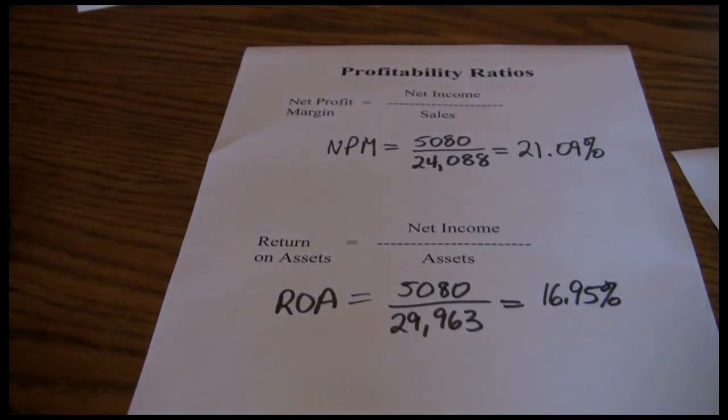The return on assets is going to be something that's very industry dependent. Some industries are asset intensive. They take a lot of assets, and those are going to have lower return on assets. Some industries are less asset intensive, and therefore they'll have higher levels of return on assets. Coca-Cola's 16.95 is a very comfortable return on assets. Not quite as impressive as their net profit margin, which indicates that Coca-Cola does have a few more assets tied up, but it's still a very good number overall, indicating a very profitable company.